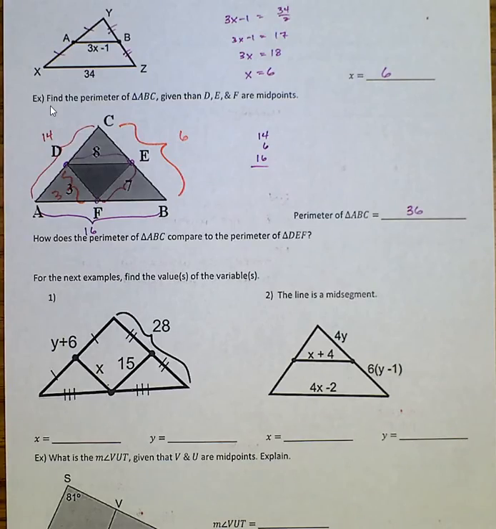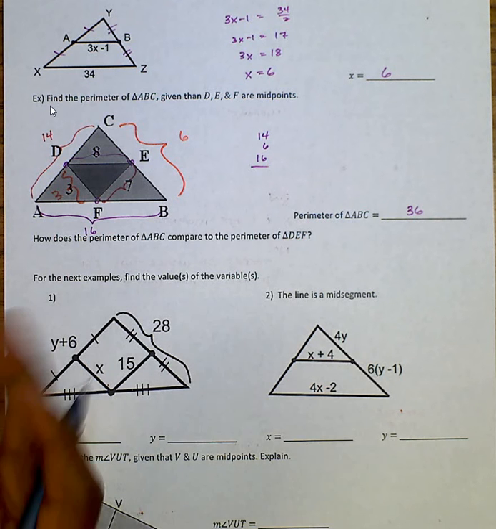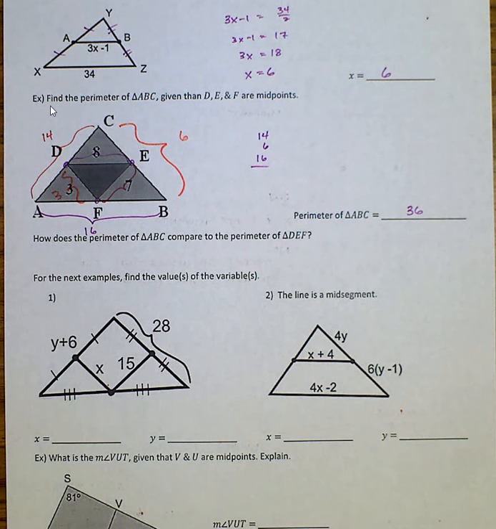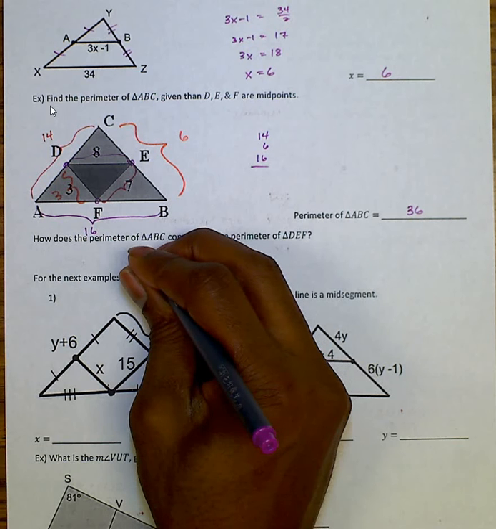How does the perimeter of ABC compare to the perimeter of DEF? Well, if you think about it, all the sides for ABC are double the sides of DEF. So the perimeter should be twice as large.